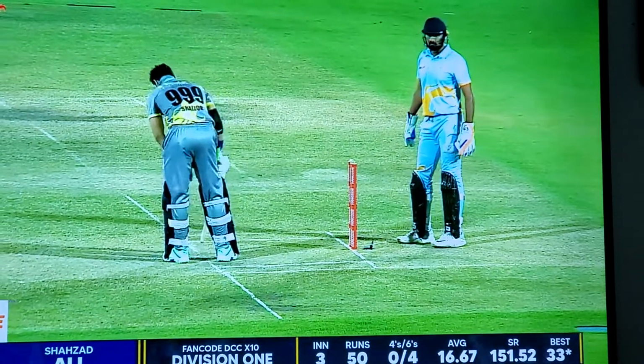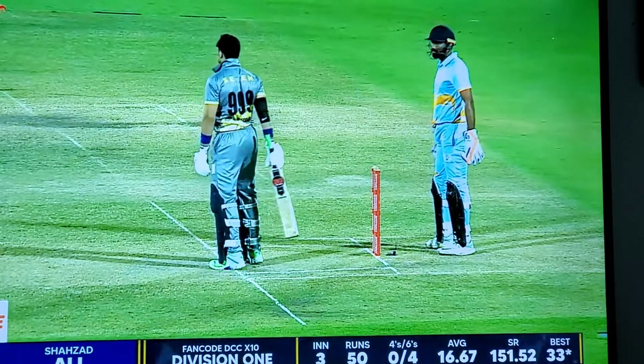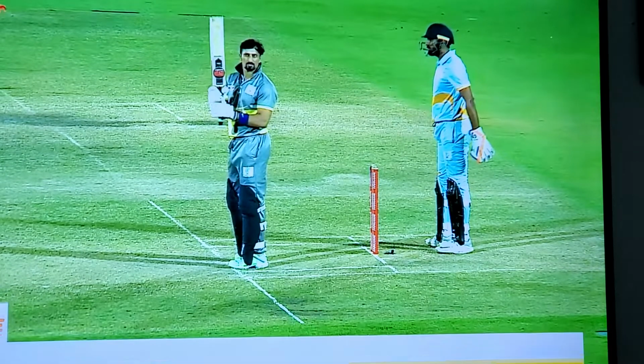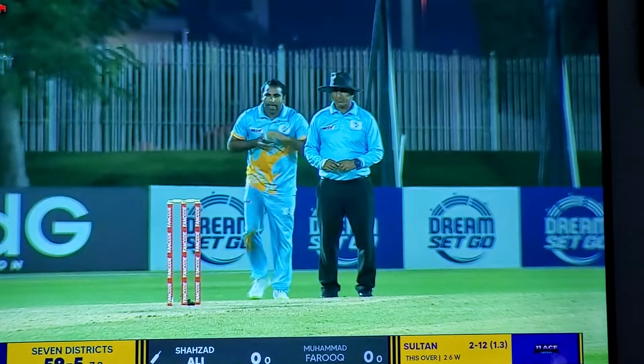Strike rate of 151 for Shehzad Ali. Only dealing in maximums. 4 sixes in those 50 runs he has in the T10. And they could do with a couple right now.